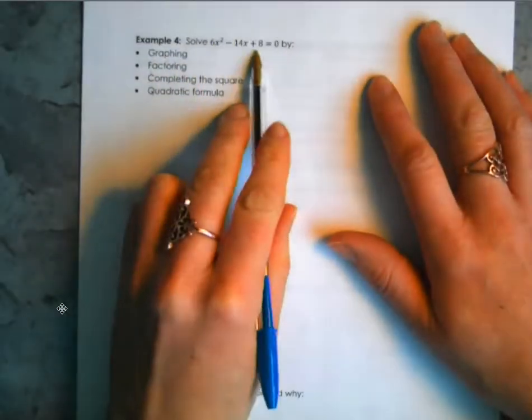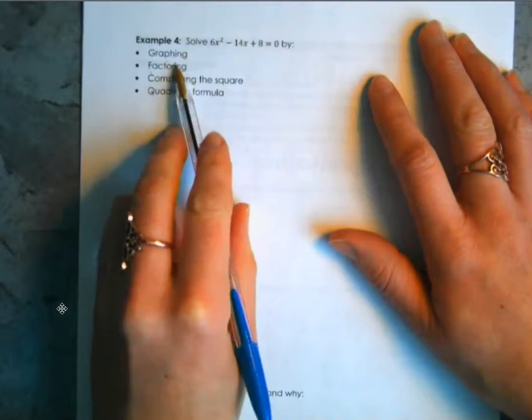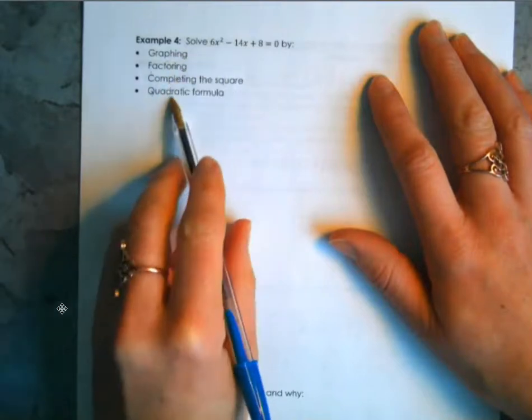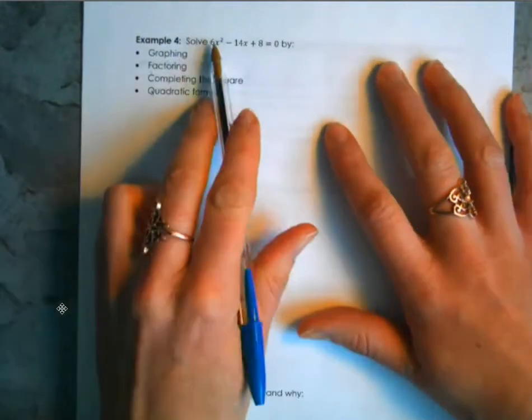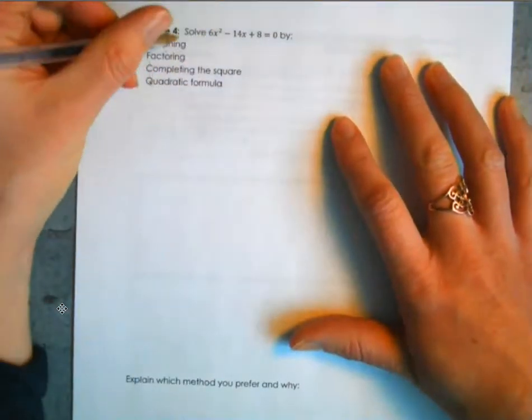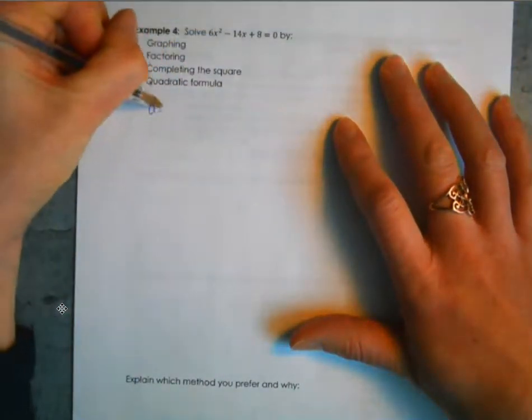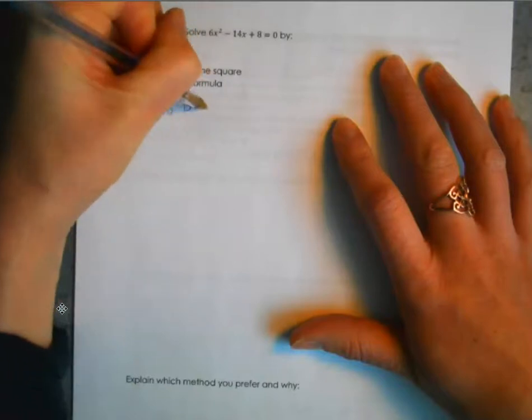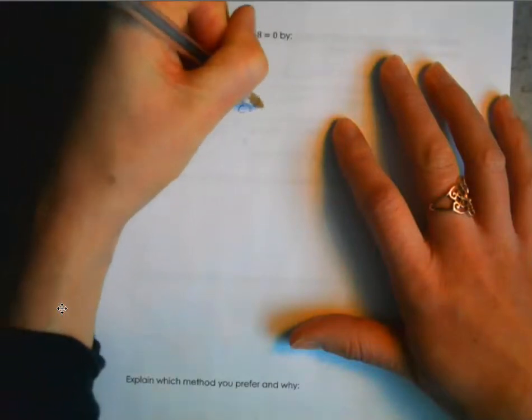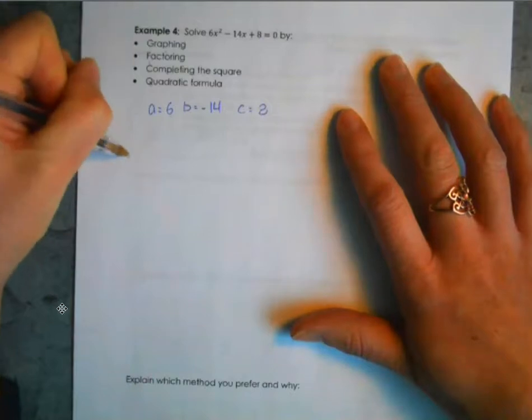The nice thing is, if you have to do another method on a test, if you're asked for that, you can always confirm your answer using the quadratic formula or graphing on the calculator. Those are probably the 2 most simple ones. So basically here we would say a is equal to 6, b is equal to negative 14, and c is equal to 8. And then I would just plug it in.